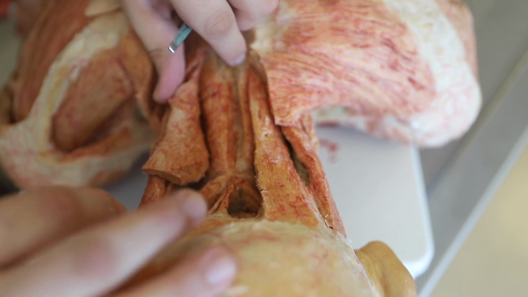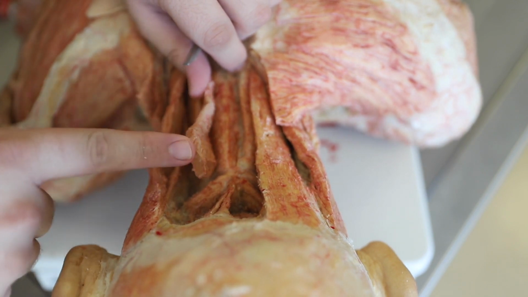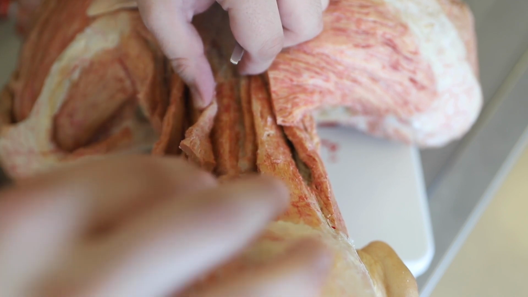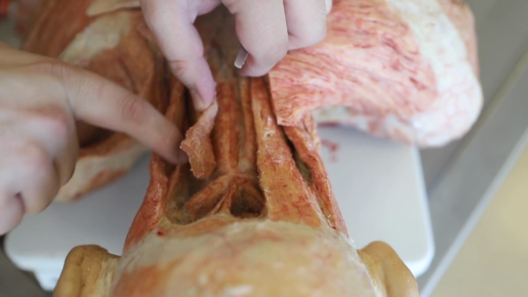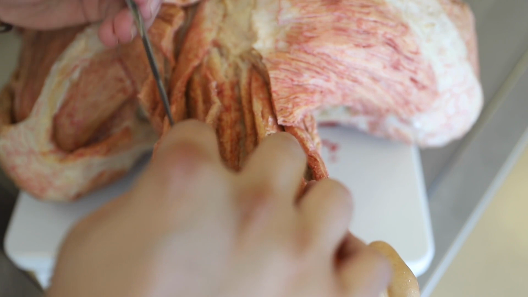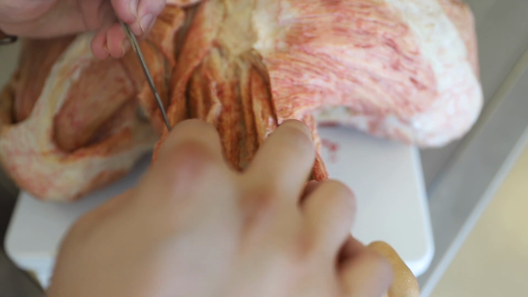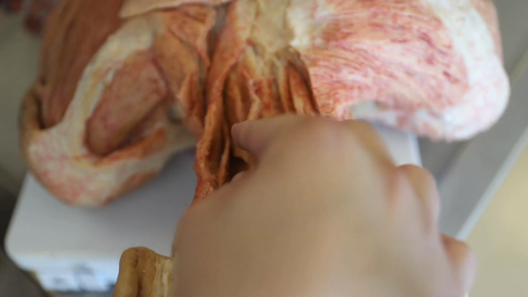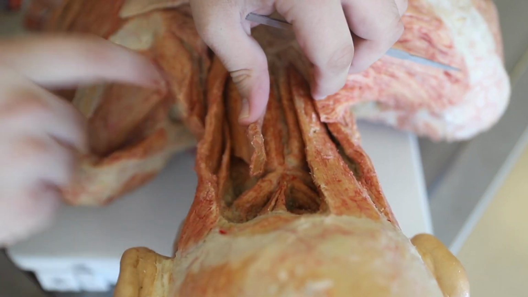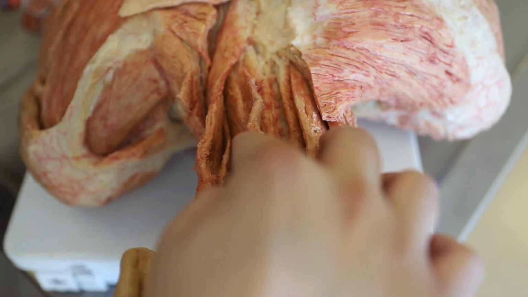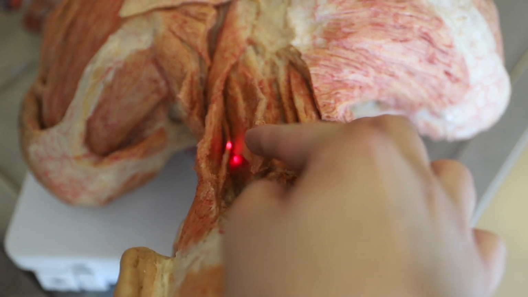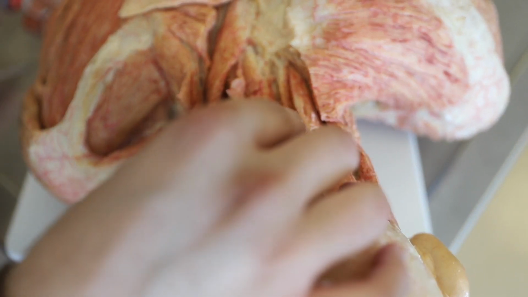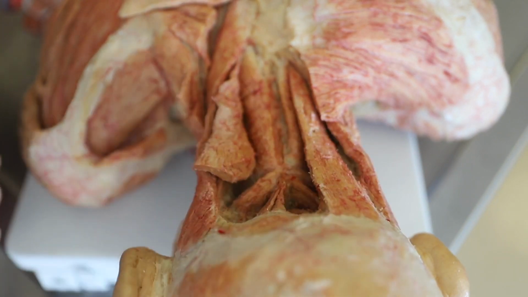The interesting thing here is that between the semispinalis capitis and the spinalis capitis, we have, as you can see, a flat muscle here. Clear, isn't it? This one is the longissimus capitis. Very interesting and beautiful view of this muscle.